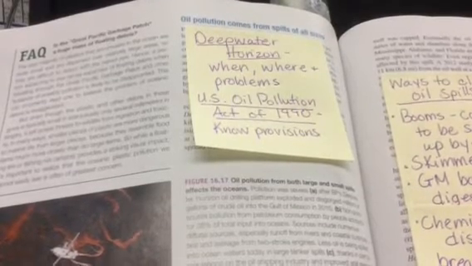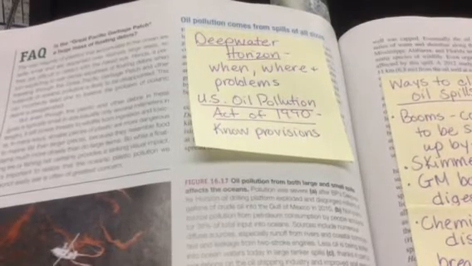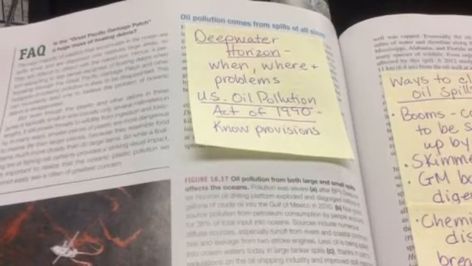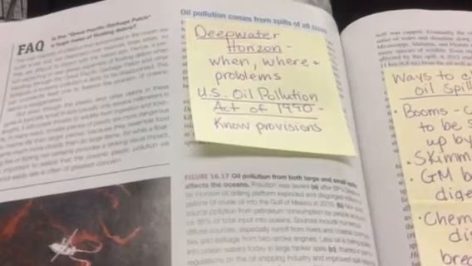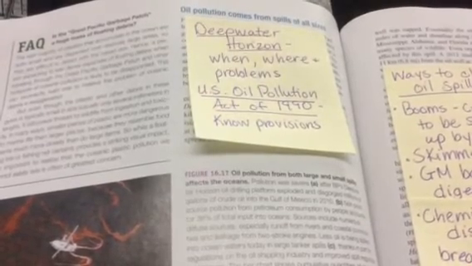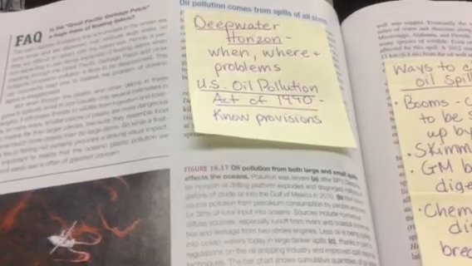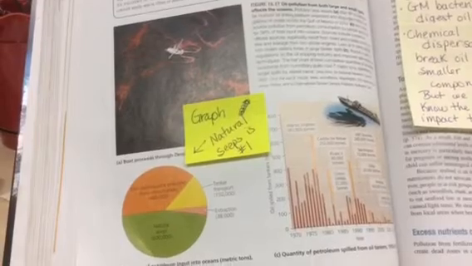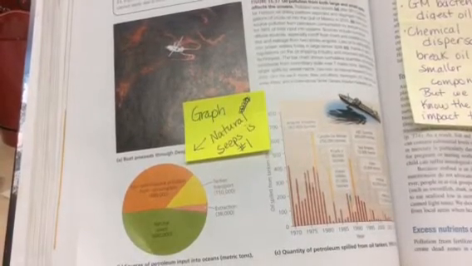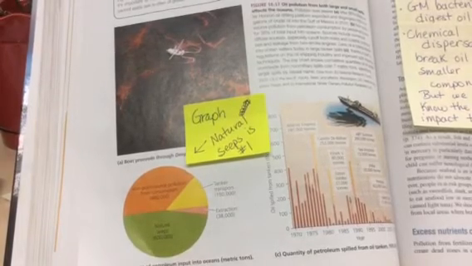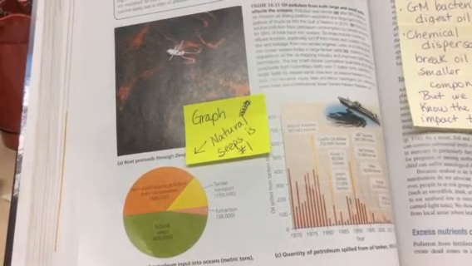Know what the U.S. Oil Pollution Act of 1990 is. The provisions basically said that you have to have ships that are double-hulled instead of single, and that's because of a spill from the Exxon Valdez that happened in Alaska. And then over here, know the graph. Now, a lot of people think most of the oil in the ocean comes from oil spills. It's actually natural seeps. Like in Carpinteria, we have natural oil that turns into tar seeping out of cracks in the ground. So most of it is natural.